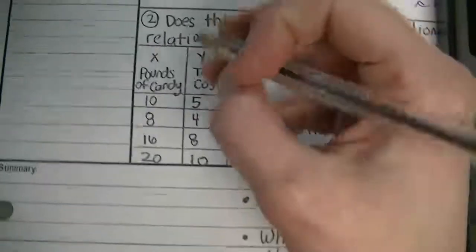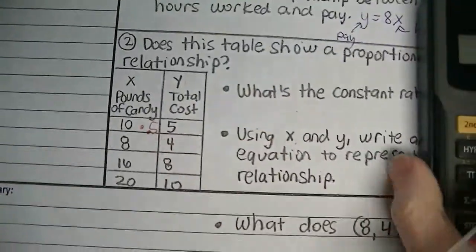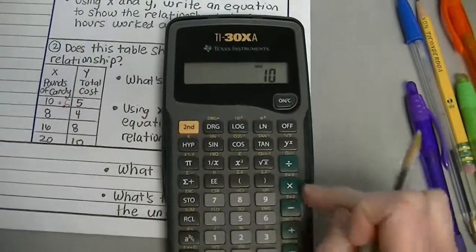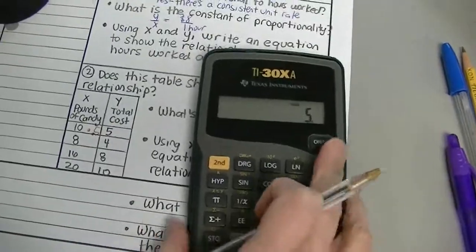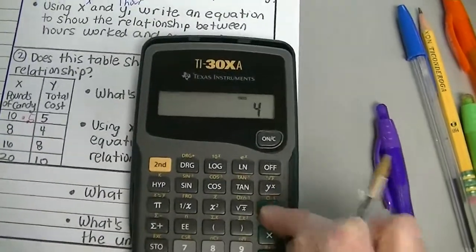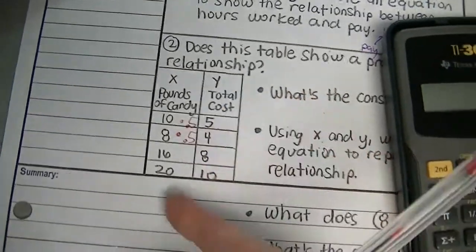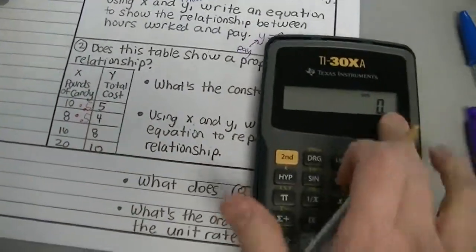Oh, 5 tenths. So I multiplied 10 times 5 tenths to get 5. So if you're like, what? How did that happen? Look, 10 times 0.5 is 5. All right, let's go 4 divided by 8, y divided by x. Oh, that's also 5 tenths. And you do have to do it for every single value in the table, because what if the very last one was the oddball?